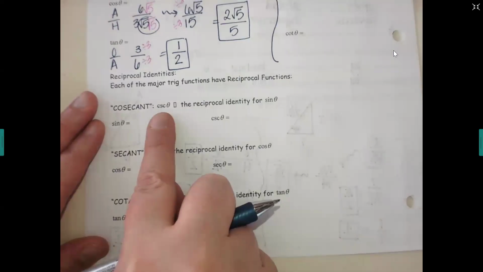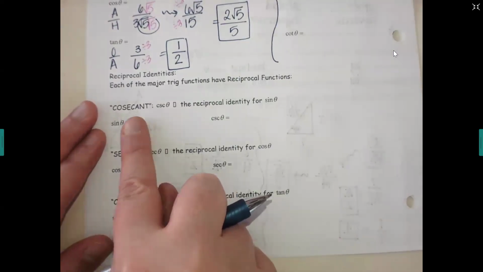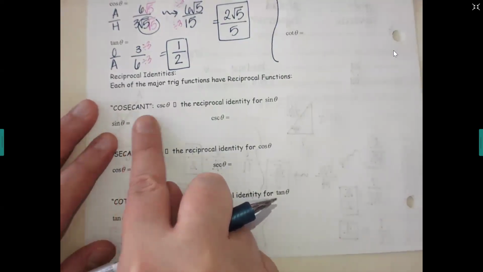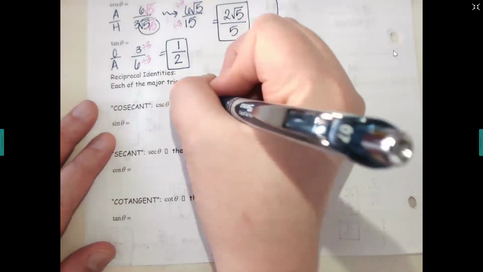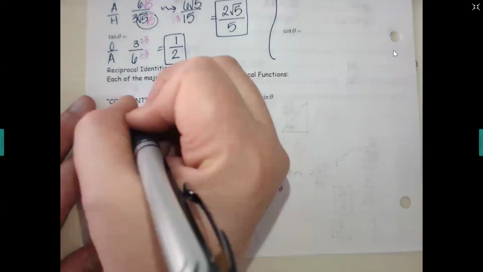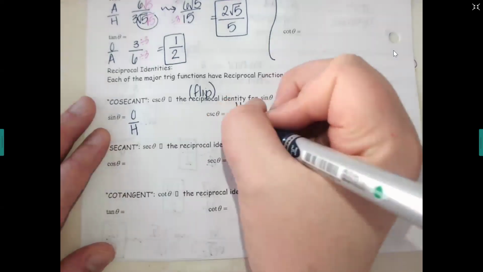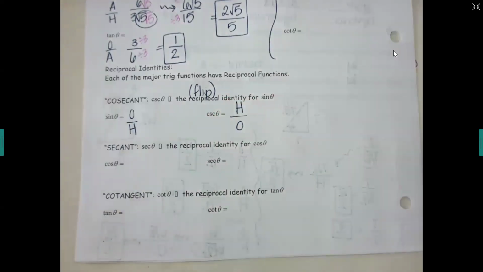CSC refers to cosecant and it is the reciprocal of sine. Reciprocal just means that you're going to flip it. So if sine is O over H, CSC is H over O. You're literally just flipping the fraction. Secant or SEC is cosine's partner.